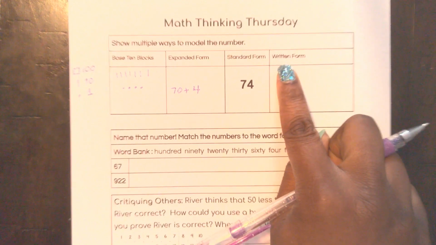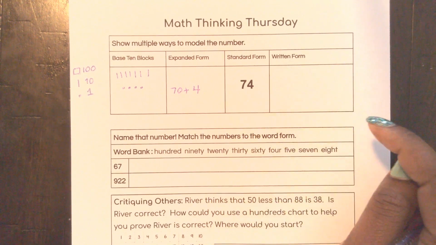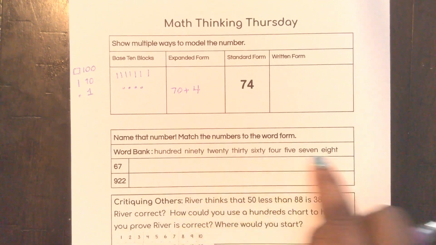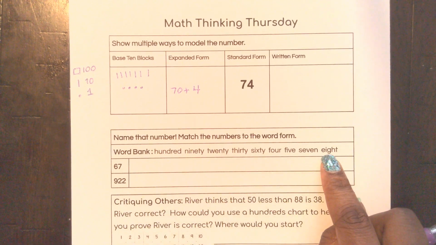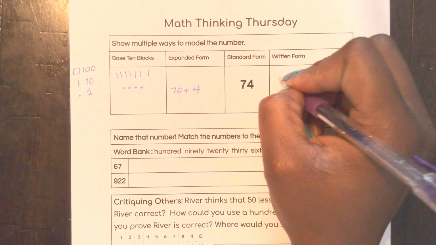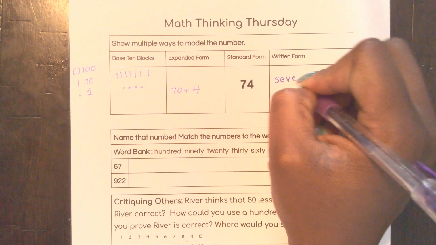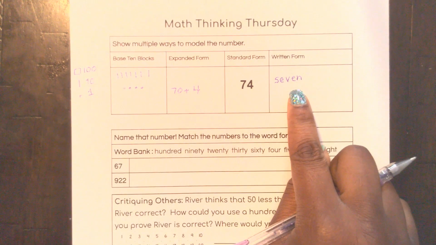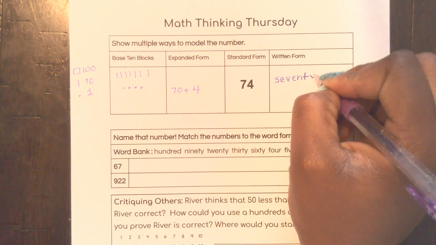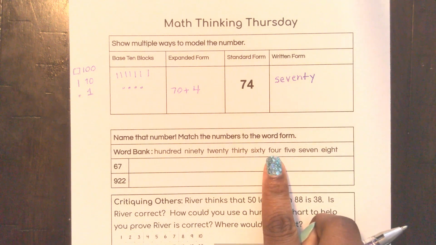Now for written form, we want to use our word bank down here to help us with our spelling. So I see the word 7. What do I need to put at the end to make that 70? I just need the TY. And then I see the word 4.